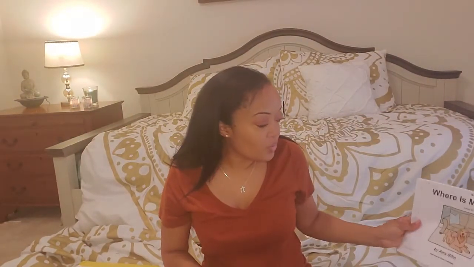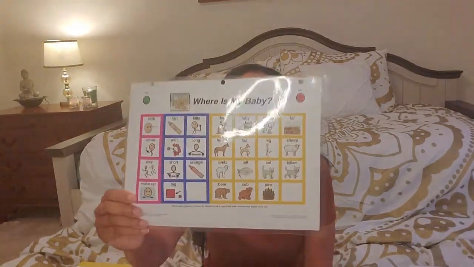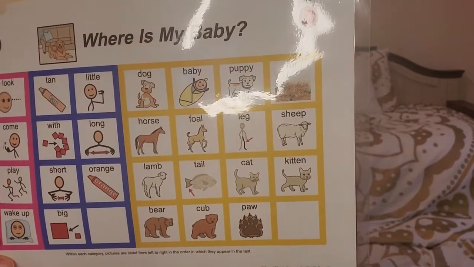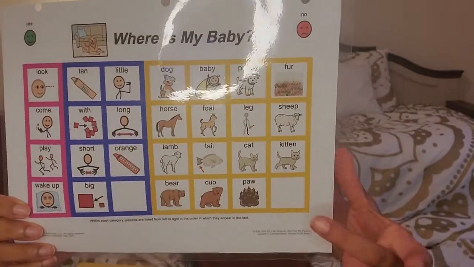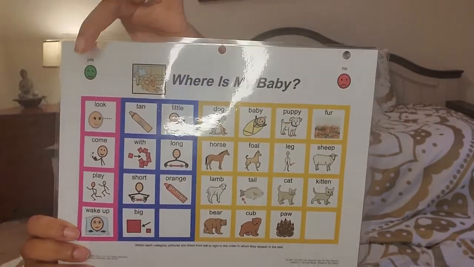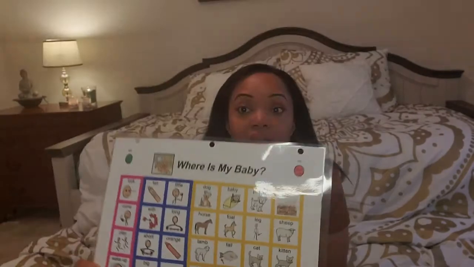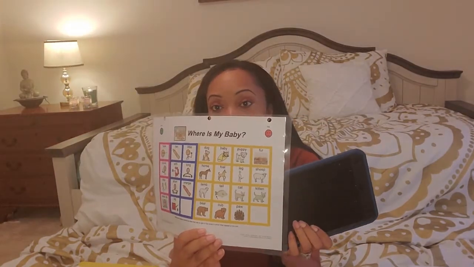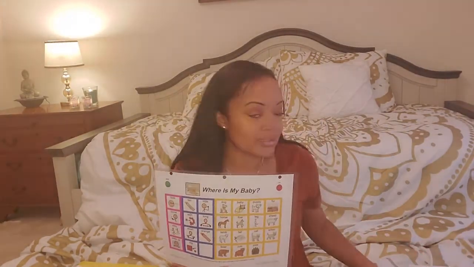So we go through this story, and I printed this out from N2Y, and then I just stapled it together. And then it has a communication board. And the communication board has the key terms and objects and describing words and action words that are in the story. Now this coincides with this. So you see, it all works together.